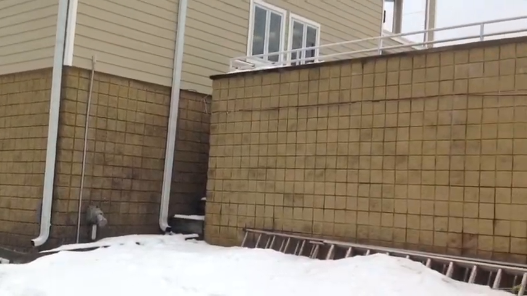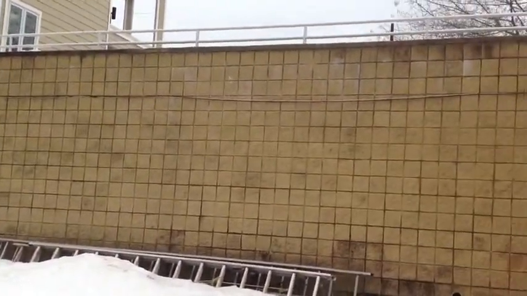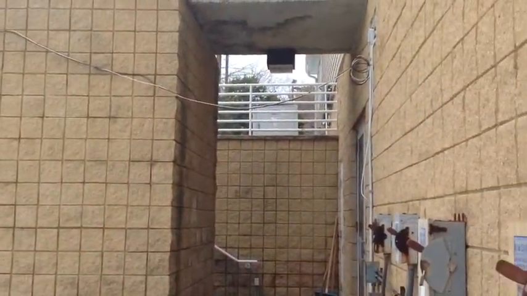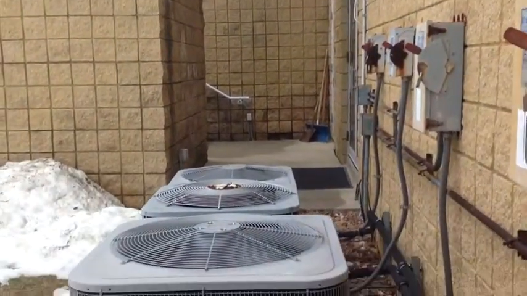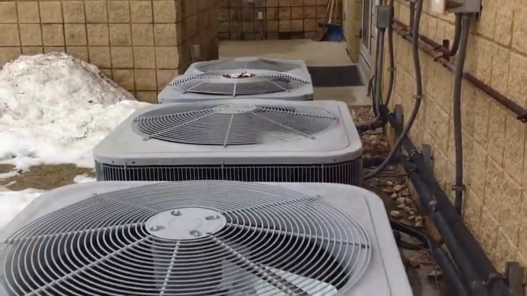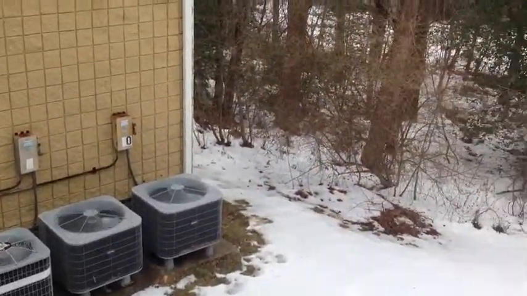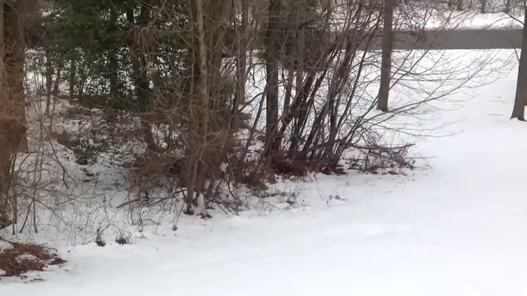Moving around to the near corner of the church and now tracking along. The wire that's connected to the wall is part of the network that connects the admin building to the church. We see 4 condensing units that serve the return air load in the classrooms.